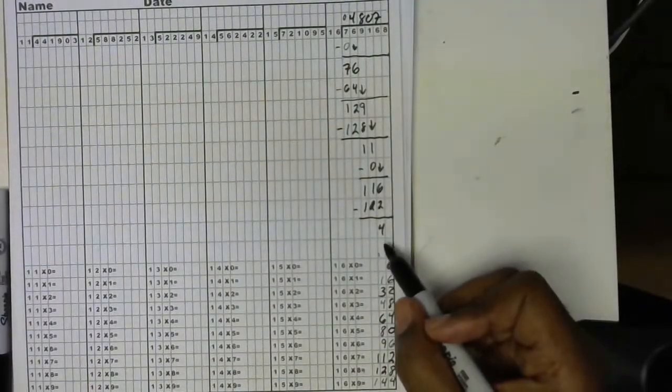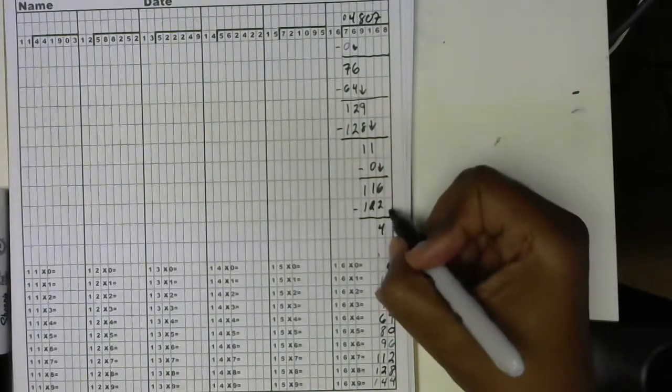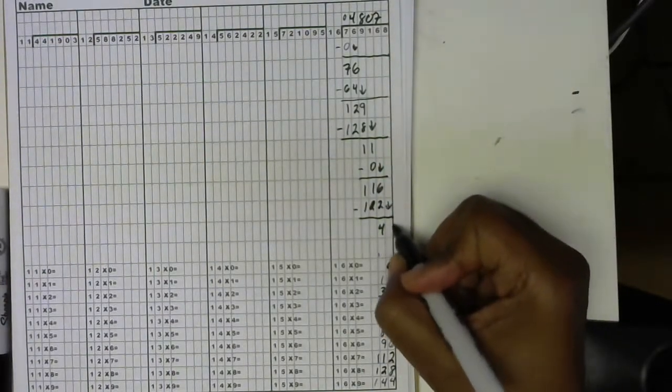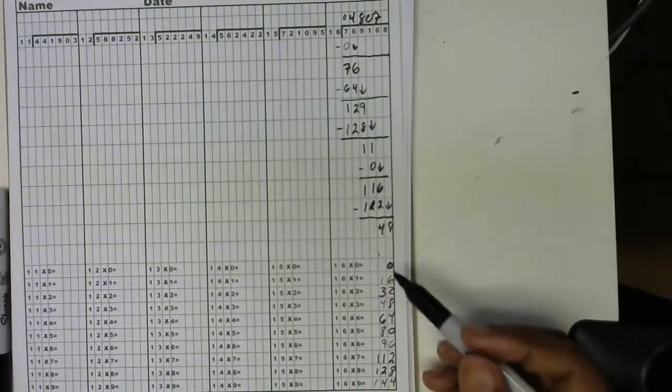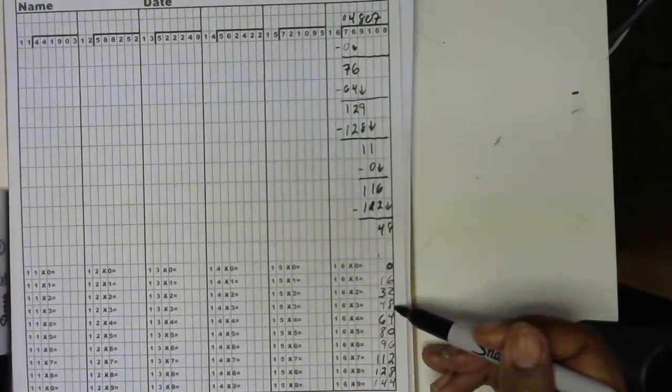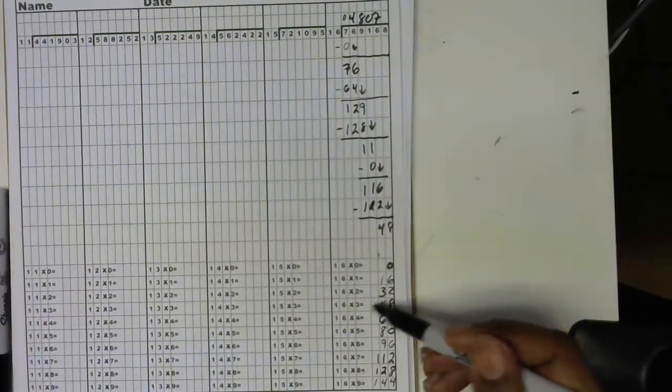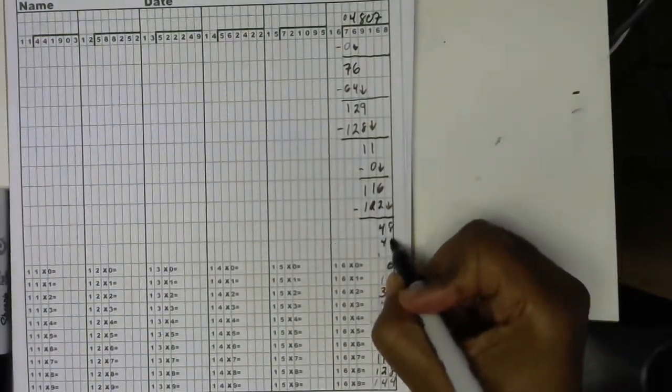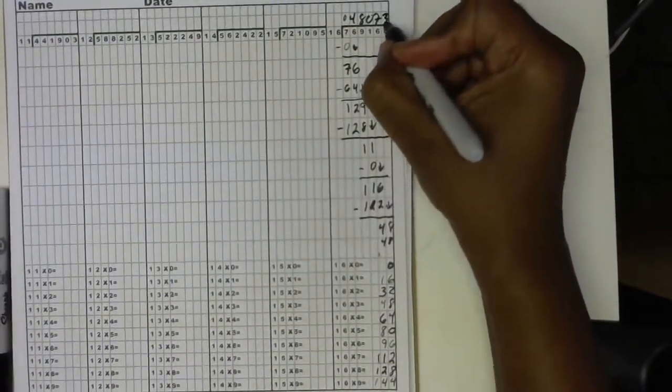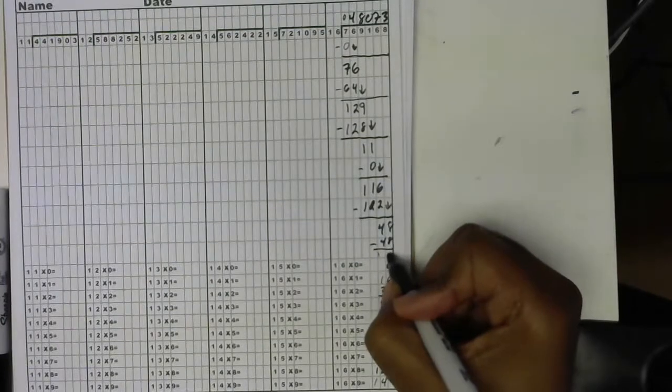So lastly, we bring down this 8 here. And now we got 48. The closest thing to 48 in the 16 times tables is 48 with a multiplier of 3. So 48 below and 3 above. And we subtract, we get 0.